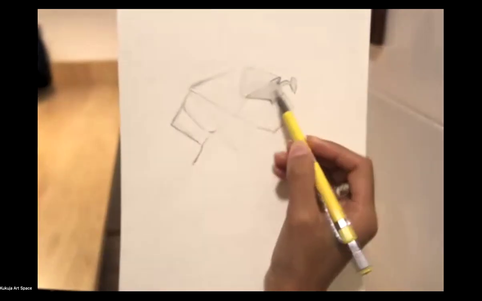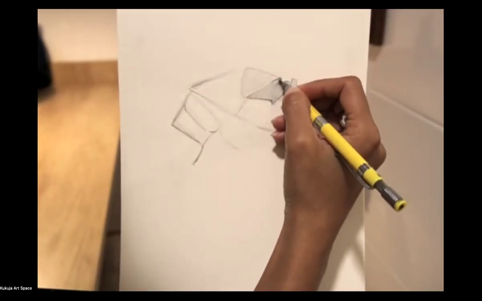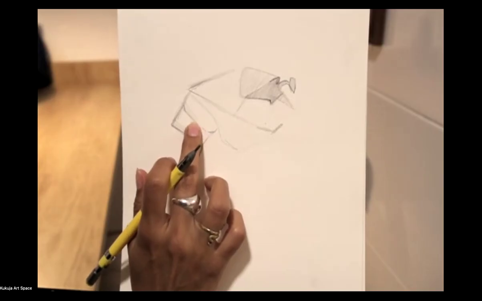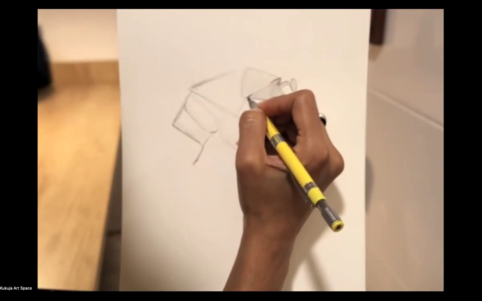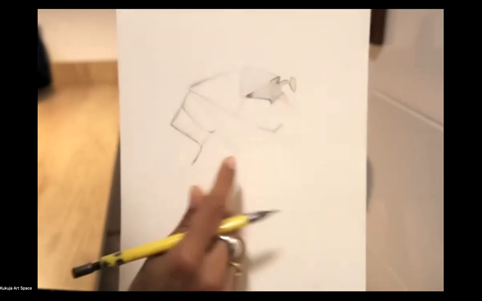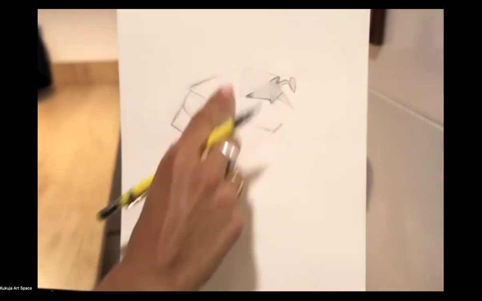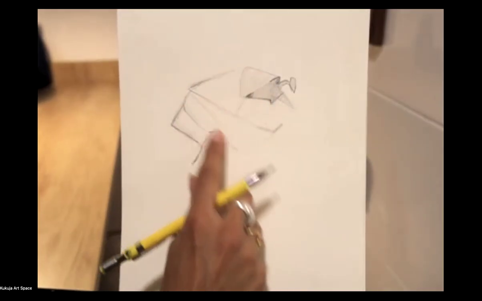Since we are putting a dark value here, we go ahead and do that here as well. But this is the darkest dark. Okay, let's put a touch more dark. I'm not making the whole thing dark now, but just so that we know that this is the darkest dark. Everything else is going to be lighter than this, so don't go around making everything too dark.